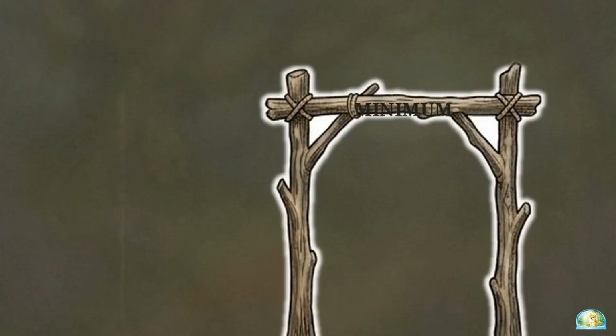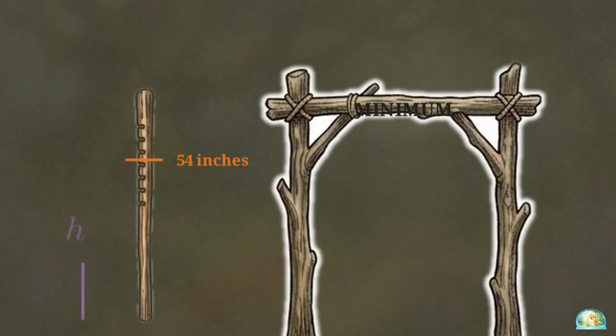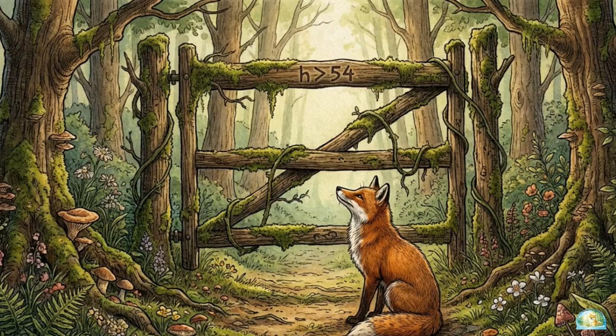A rider must be taller than 54 inches to use the slide. Take a moment. Think about how you would write an inequality for taller than 54 inches if you use h for the rider's height. The phrase taller than 54 inches means heights greater than 54. An exact height of 54 inches does not clear the gate. Because of that exclusion, we write h greater than 54. The inequality is h greater than 54. We rely on the strict greater than symbol specifically when the physical constraint excludes the exact boundary value.